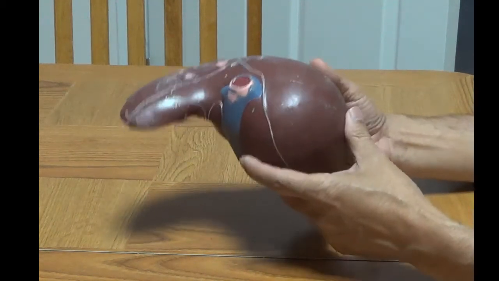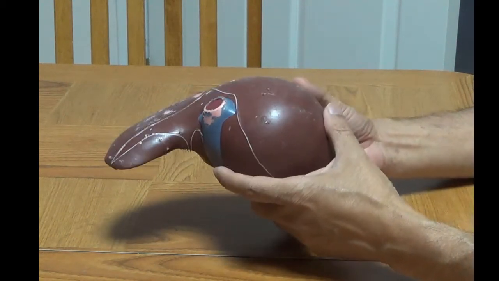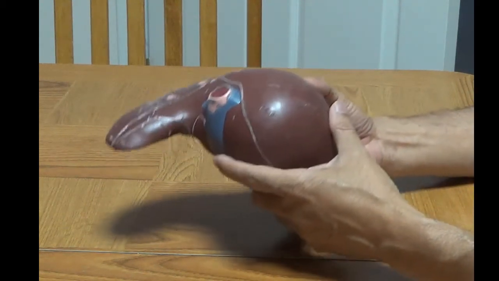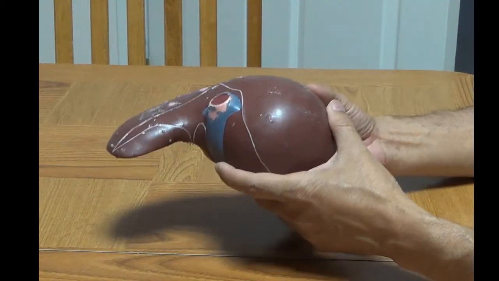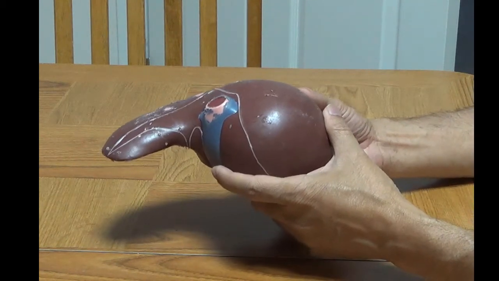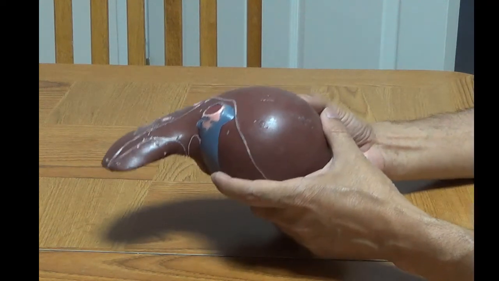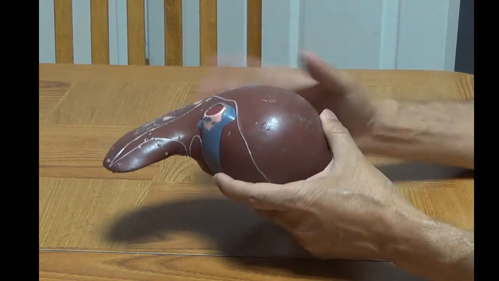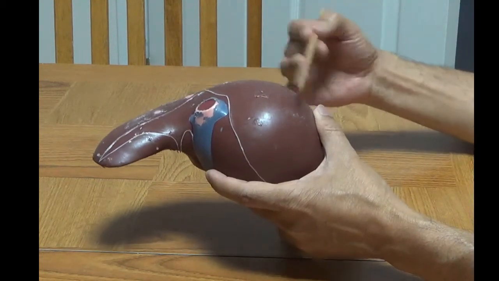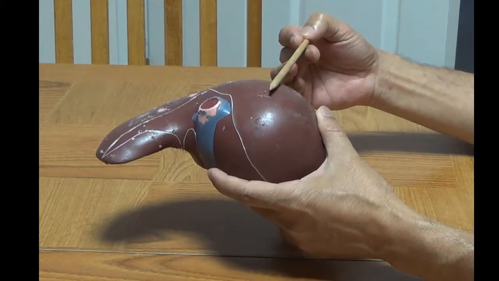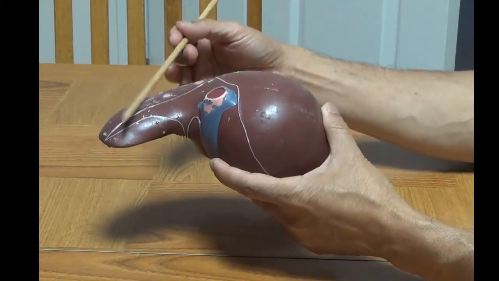So this is the liver, which is the largest gland of the body. The liver is considered a gland, and the largest gland of the body is the liver. Liver is mostly located in the upper right part of your abdominal cavity. So most of the liver is located in the right side of the abdominal cavity. A small part of the liver is located in the left side.